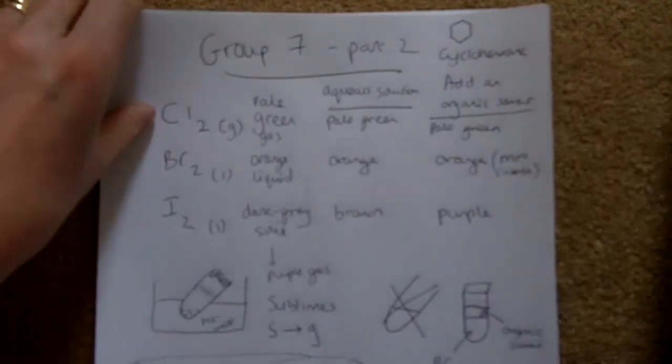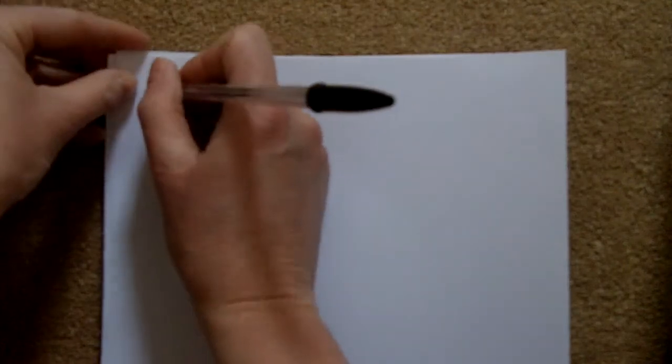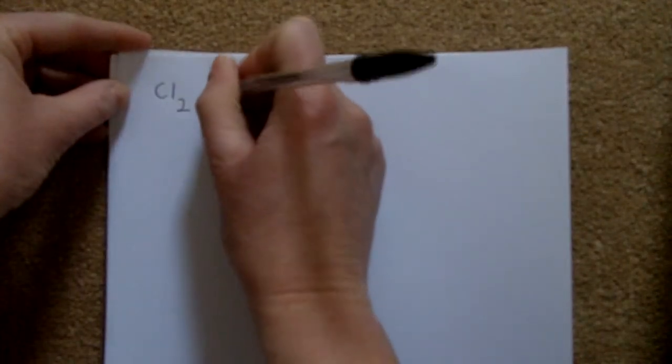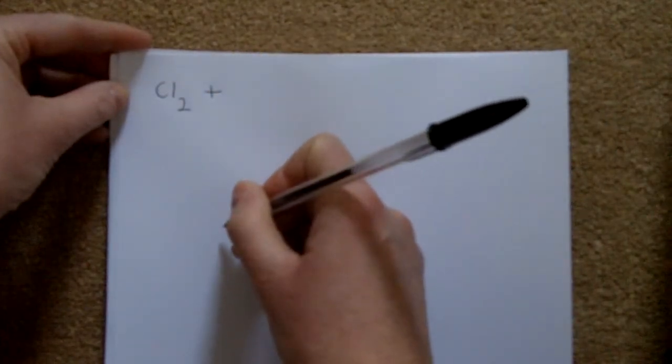Okay, right, so what else do we need to do? Those are the colours of the elements in water and in organic solvent. Now let's take a reaction for example, chlorine, and I'm going to do an ionic equation.